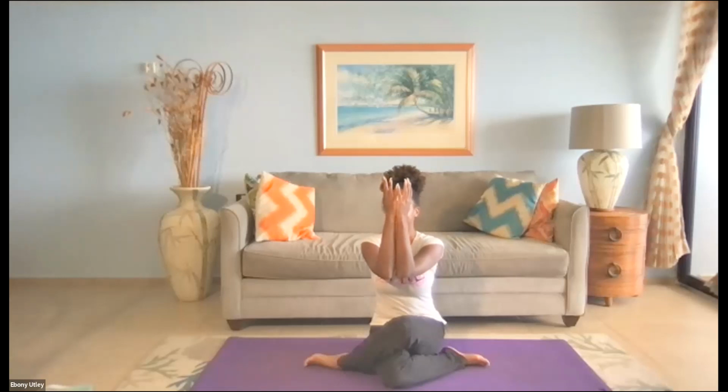Inhale, center. Exhale, release your lotus and return to ka. All four fingers touching, thumbs on the outside. We'll return to our eyes. Inhale. Take your eyes to the left, just your eyes. Inhale, center. Eyes go to the right.